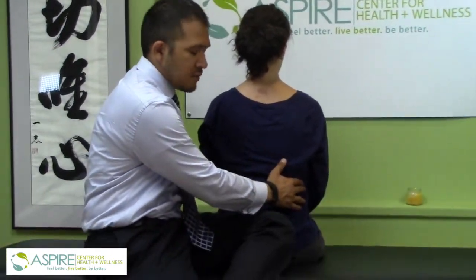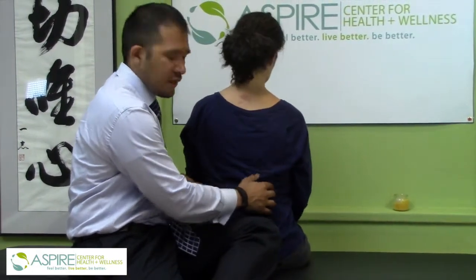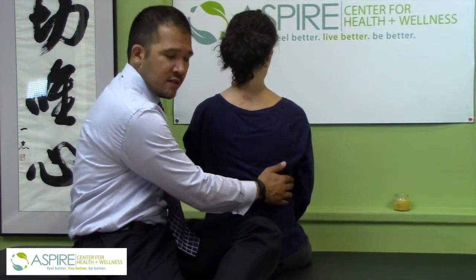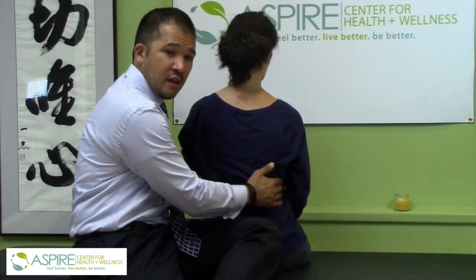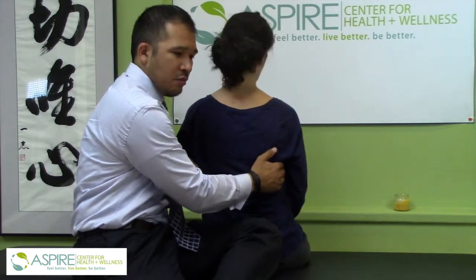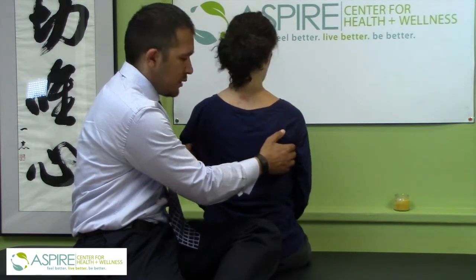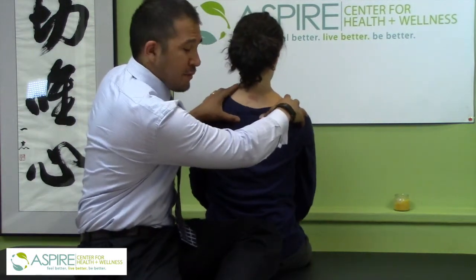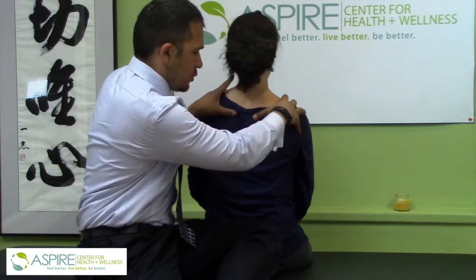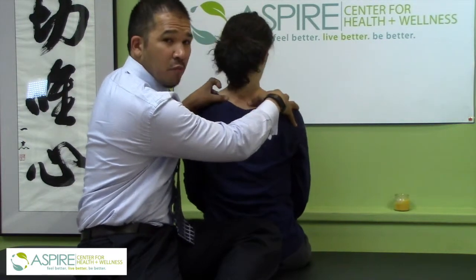Okay? A quick assessment is by putting my hand on the ribs and moving side to side. Think of the ribs as long transverse processes, and you're moving side to side, and you're looking for hypermobility. Once you get over here, the scapula gets in the way, so you kind of get in between the scapula. You see if there's any hypermobility.